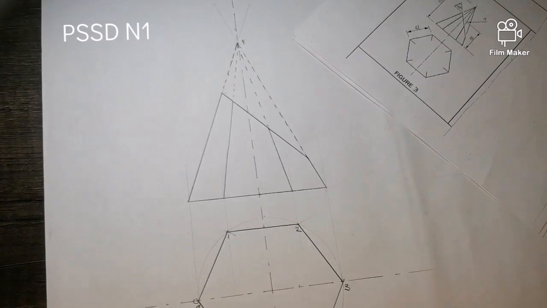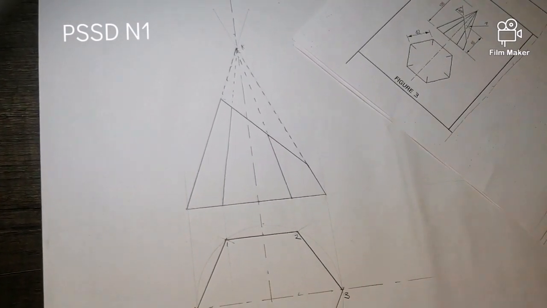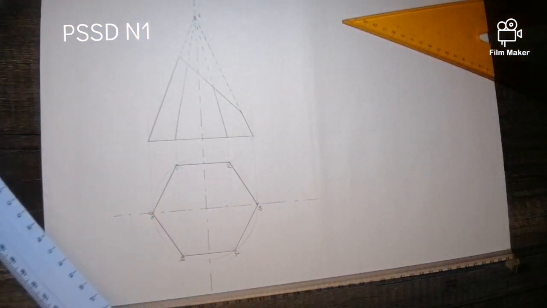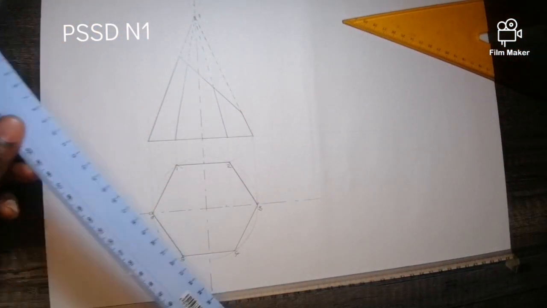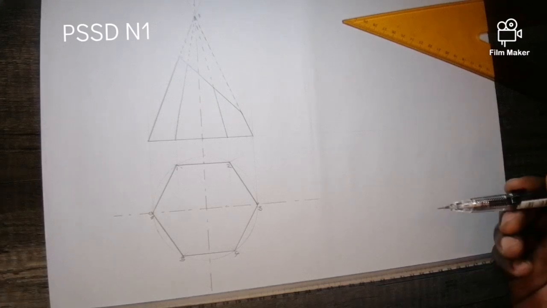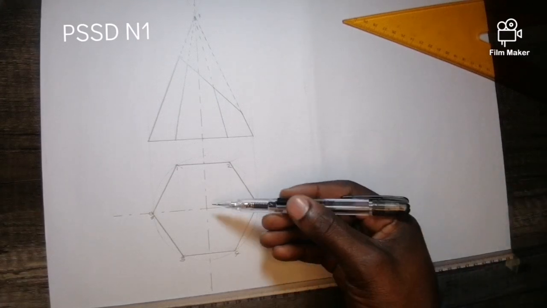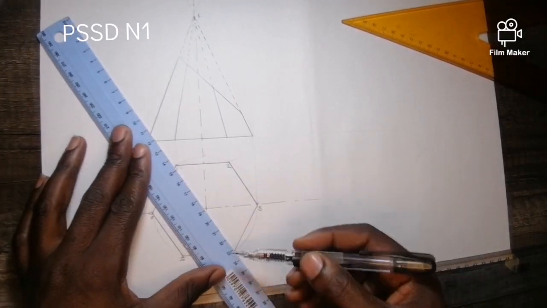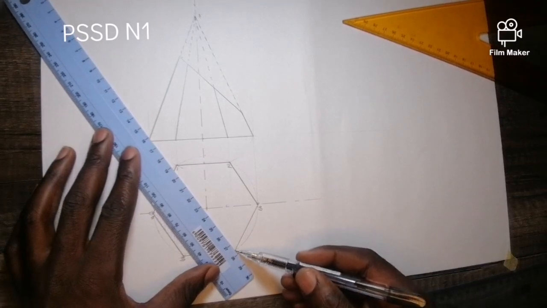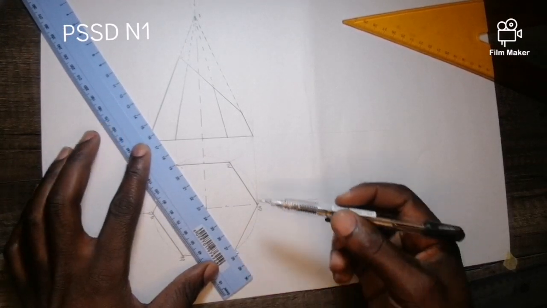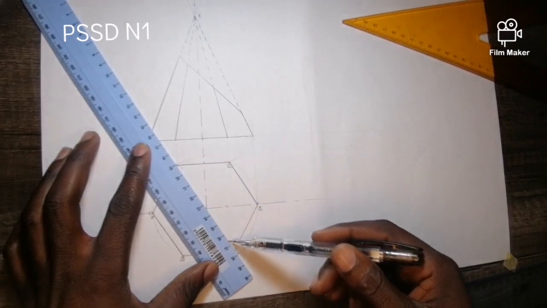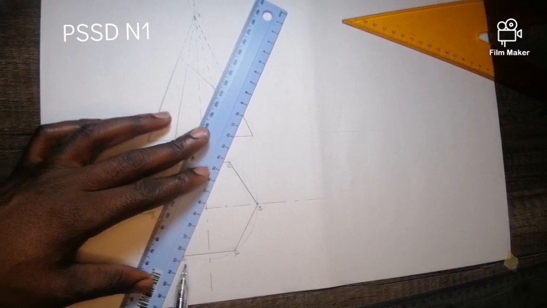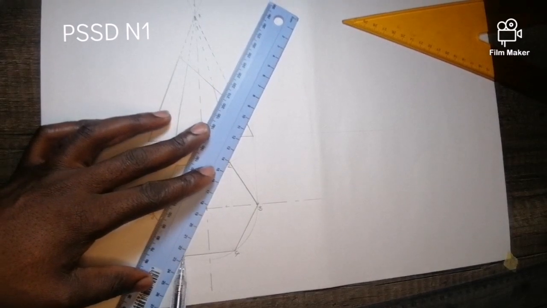Right, what is happening now? Get this type of line, connect point 1 with point 4, and all these points of yours, these lines of yours, they must pass this point. So connect point 1 and point 4 like this using a 30mm ruler. Like this, faint, remember, draw it faint, and connect point 5 with point 2. There is a reason for that.